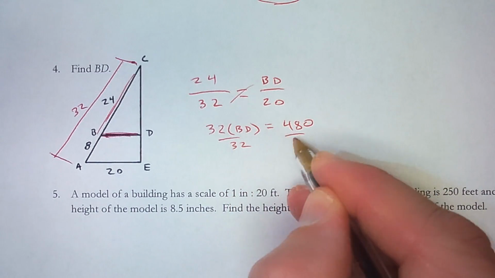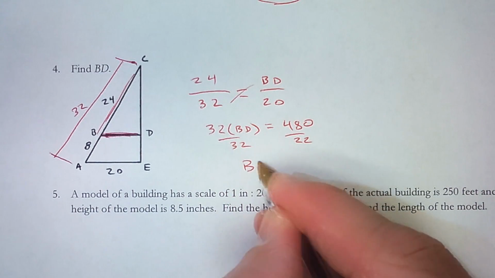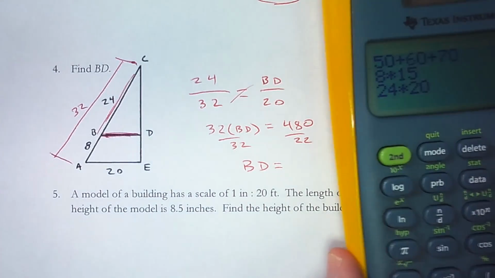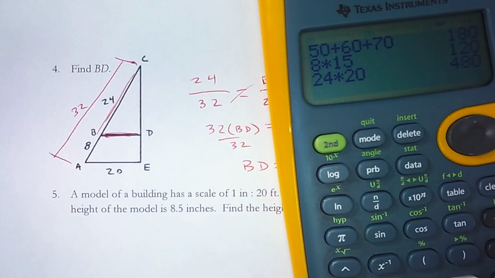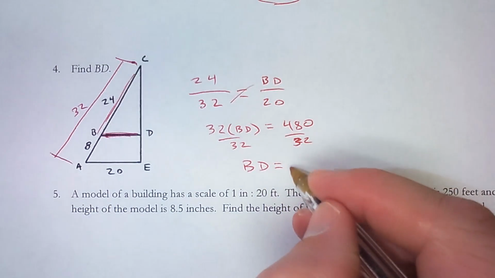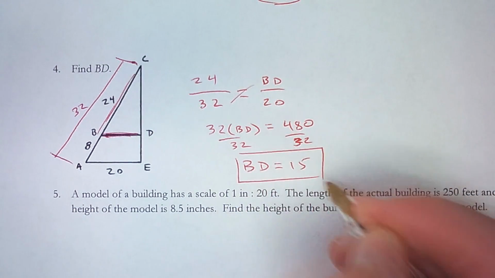And divided by 32 will give me the length of segment BD. That should be a 32. And that gives me 15. So the length of BD is 15.